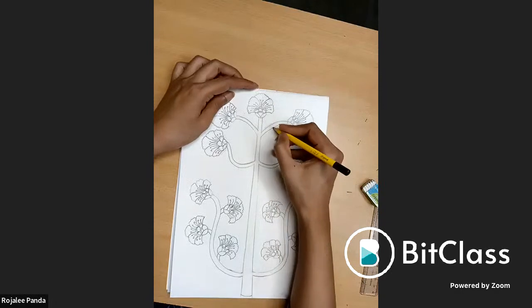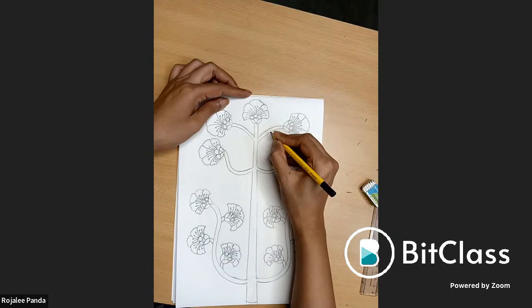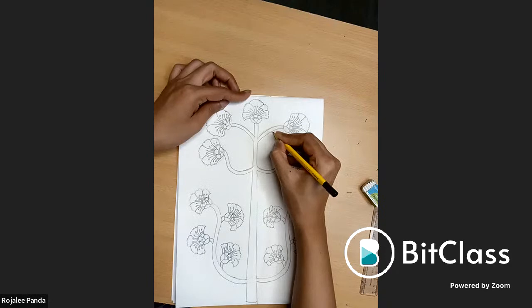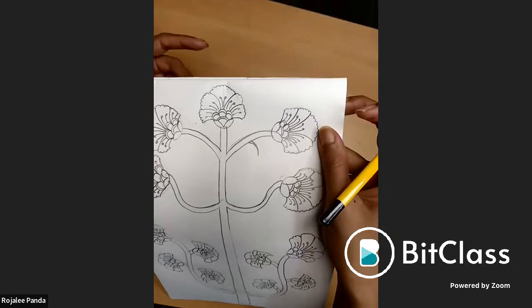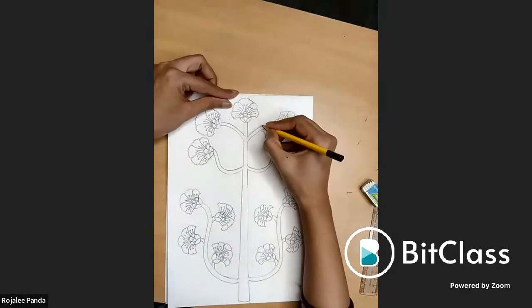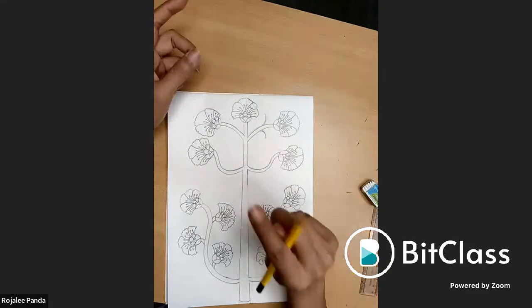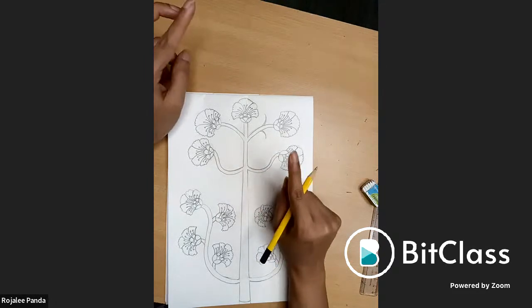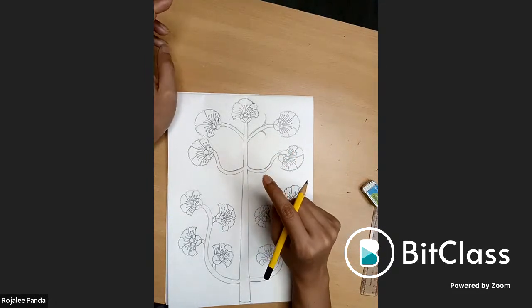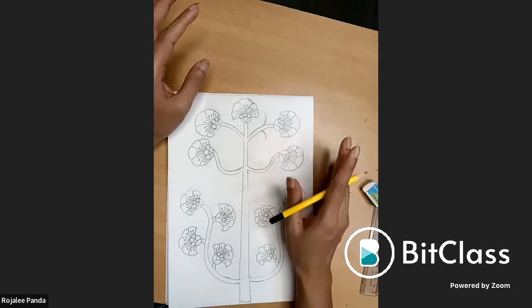So here I'm going to create some leaves now. Okay, so I will create one curve line and another curve line. I just add it like this. Okay, so here also I will add one curve line, another curve line, like this. I will create leaves later on. First, we are going to create branches, small areas where we want to add leaves.